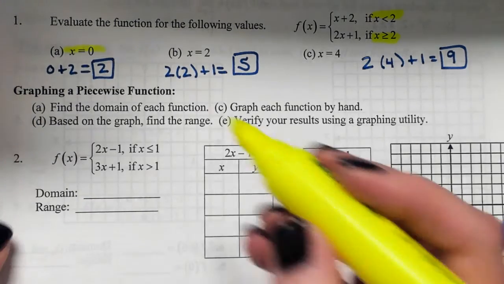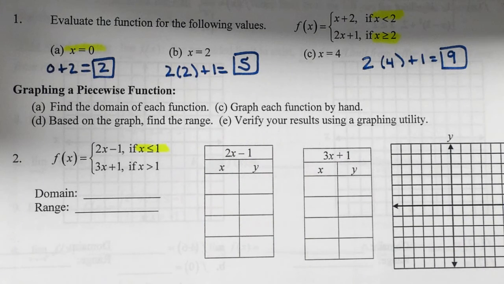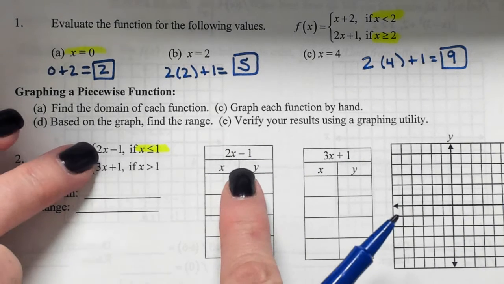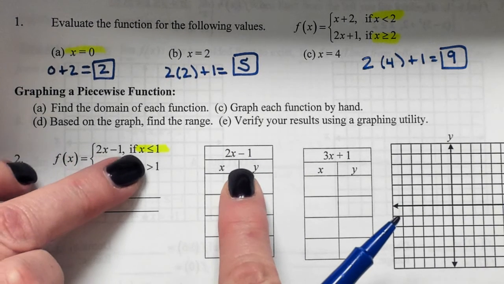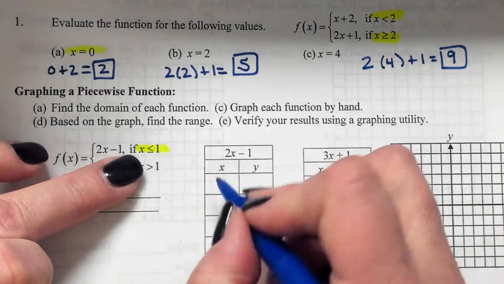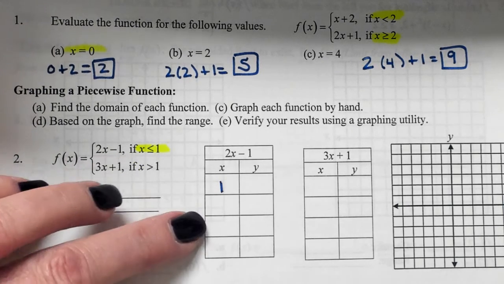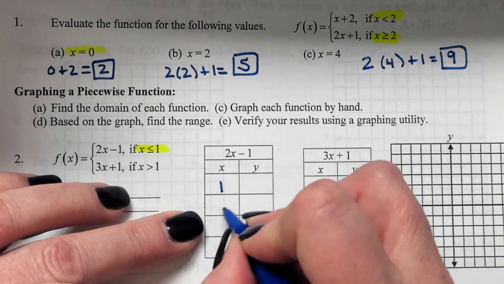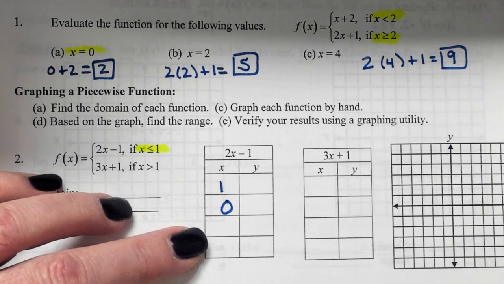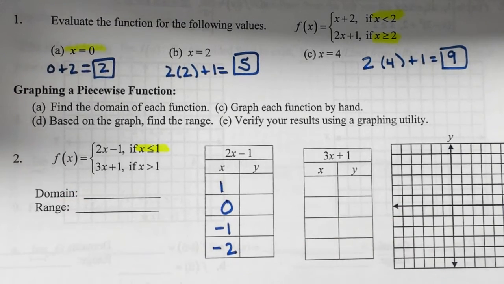Now looking at your restricted domain, what you want to do is fill in those particular x values. So for 2x minus 1, I only want to graph this part of the function for x values less than or equal to 1. So I'm going to start with 1 as my x value. What's another x value less than 1? 0. What's another x value less than 0? Negative 1. And then another one would be negative 2.